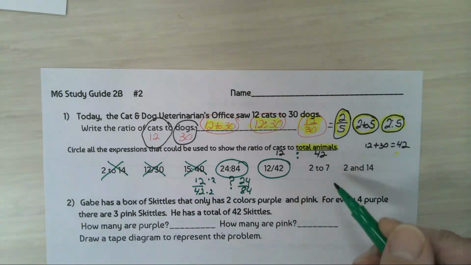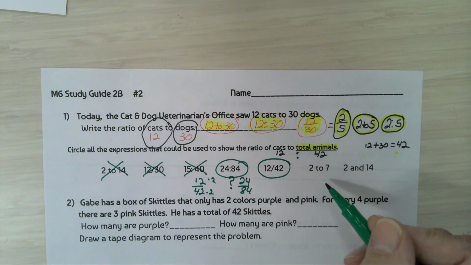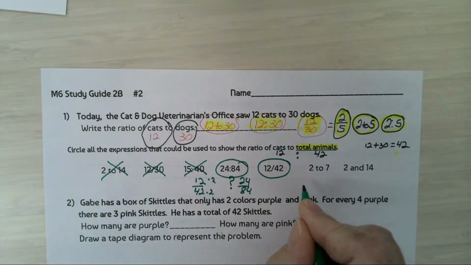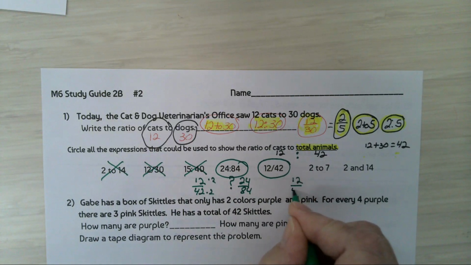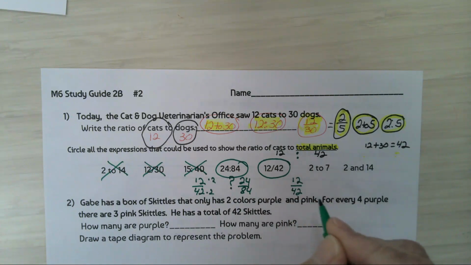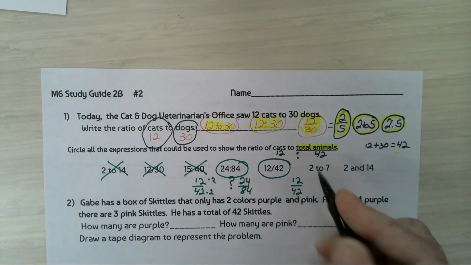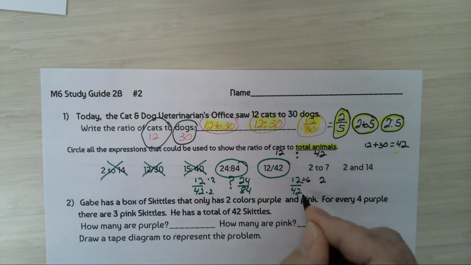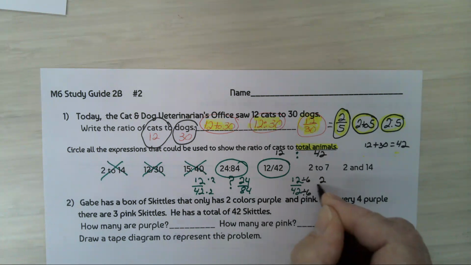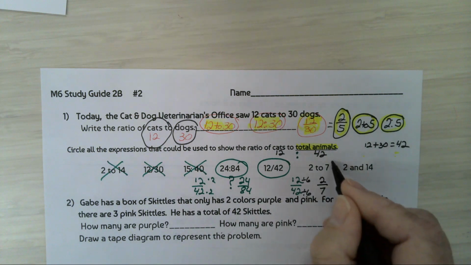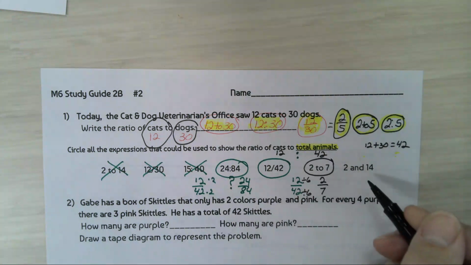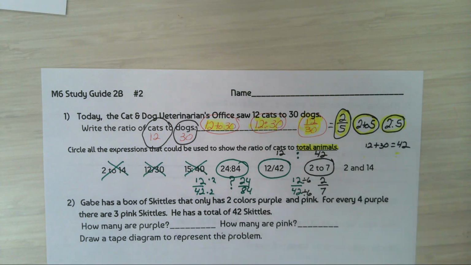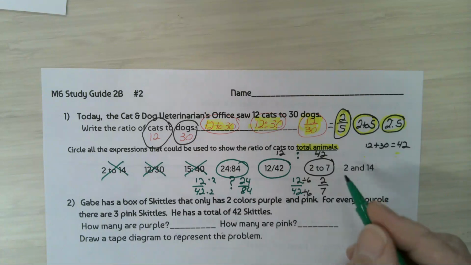Will 12 to 42 reduce to 2 over 7? Let's see. What will divide a 12 and a 42? 6. 12 divided by 6 is 2. 42 divided by 6 is 7. Yep. Can it be 2 to 14? No, because it's 2 to 7.